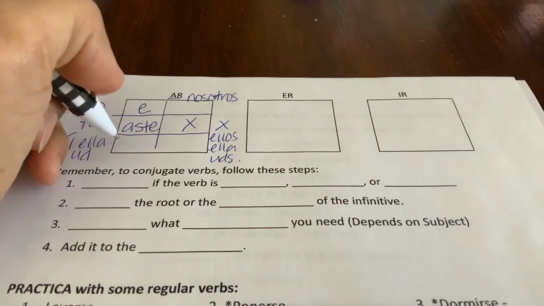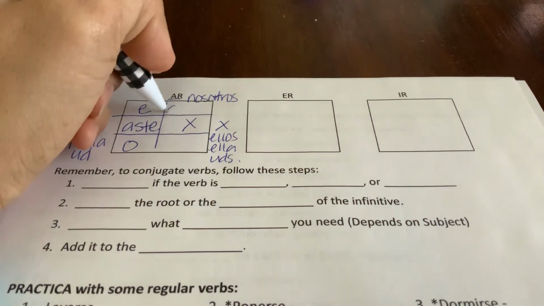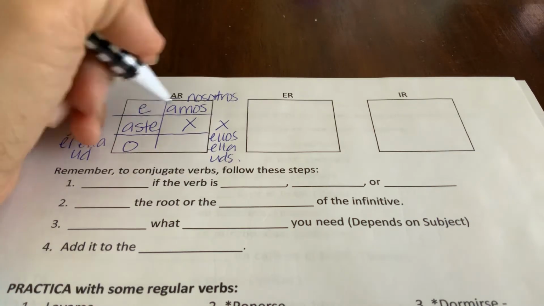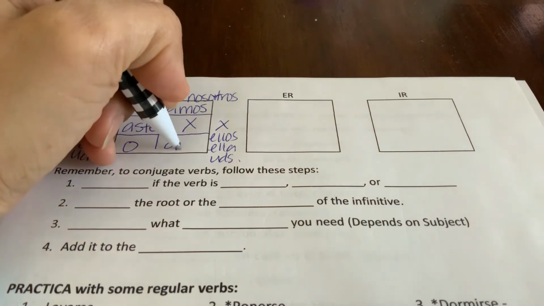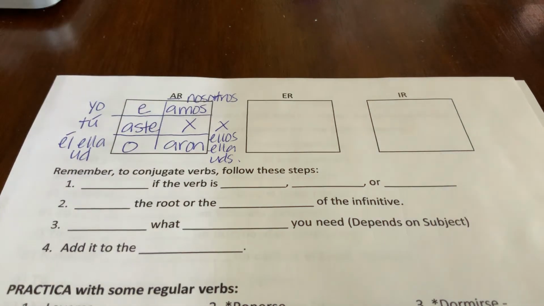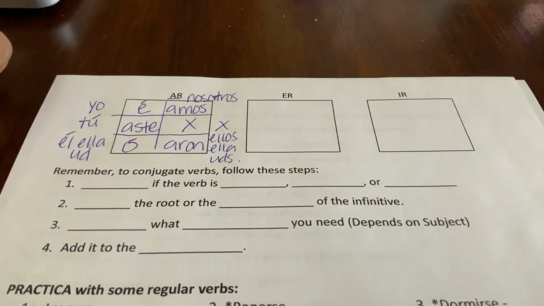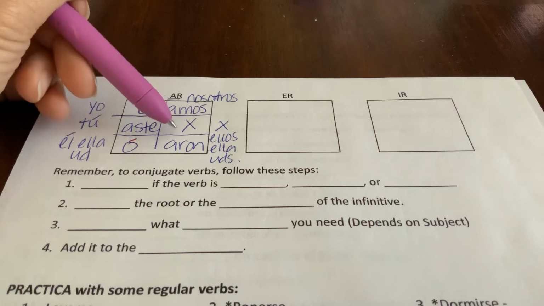You might be weirding out, but this is actually it. So you have é with an accent, aste, ó with an accent, amos, and aron.